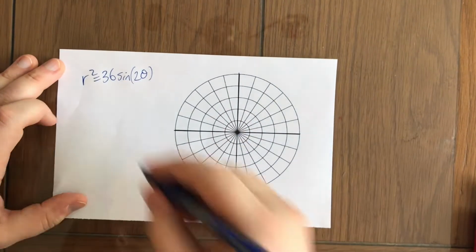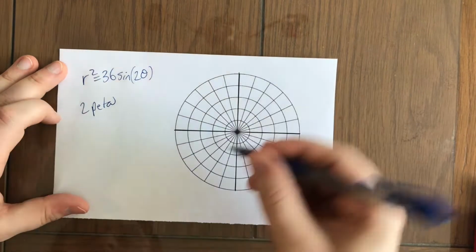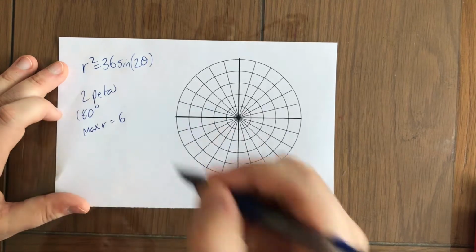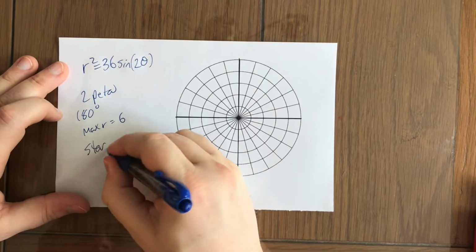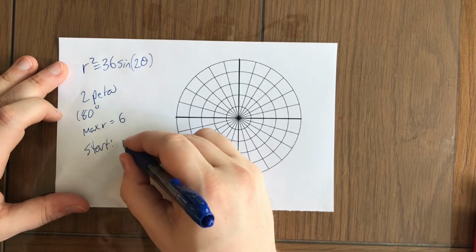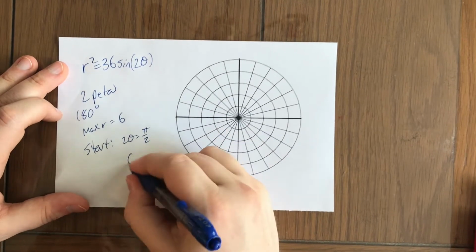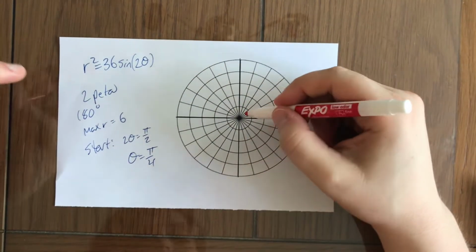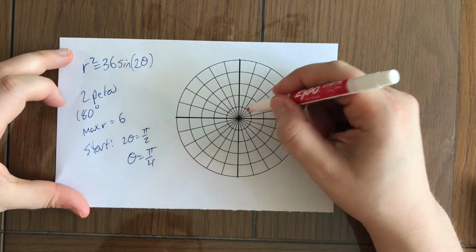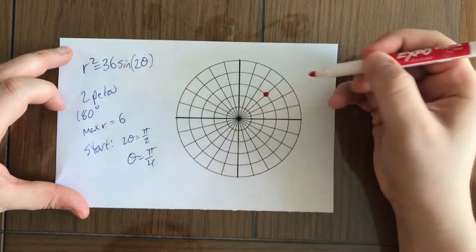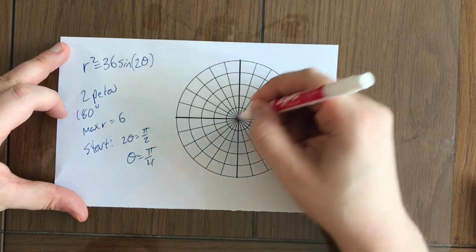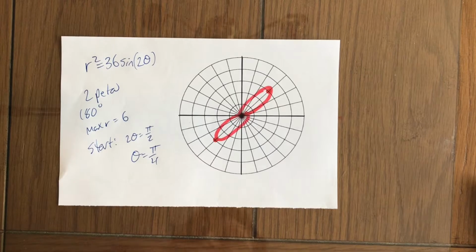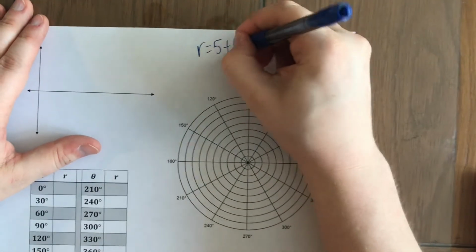So let's use our shortcuts here. We recognize this as basically a 2-petal rose curve. That's 180 apart for each one of them. Its max radius is going to be 6. Its starting value, okay, so this is different, sine. So sine is going to be normally at pi over 2, so this is going to start at pi over 4. Okay, so I'm going to pretend this is a scale of 2, so this is 1, 2, 3, 4, 5, 6, right there. And then I'm just going to go 180 away from that, and here are the 2 petals that we have.